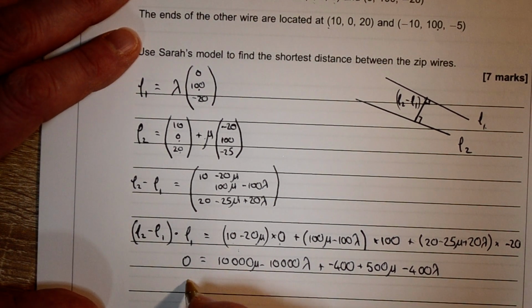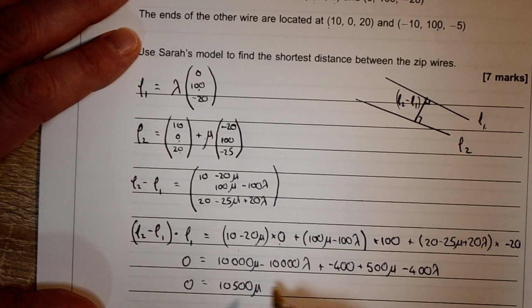So we can simplify this, put the mu's, got the lambdas, and 400. So there's one equation.